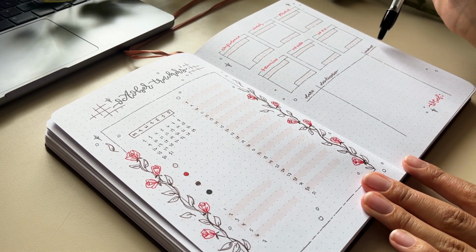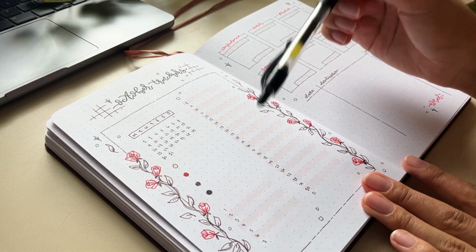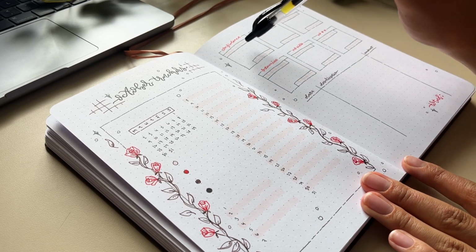I don't really have much to fill out here because obviously the month hasn't started yet. I need to write down 4 different symptoms I want to track this month, but I am going to keep that personal and just write it off screen. I have my 6 habits that I'm tracking this month.